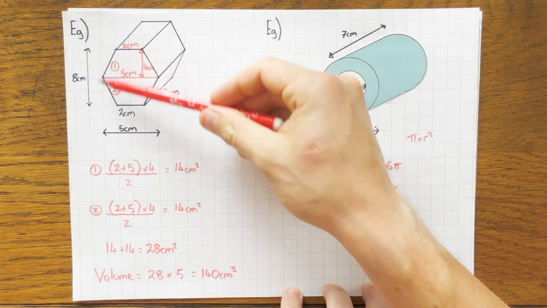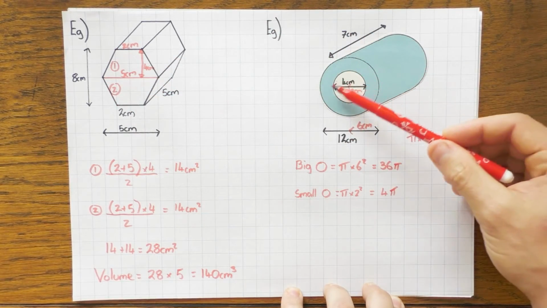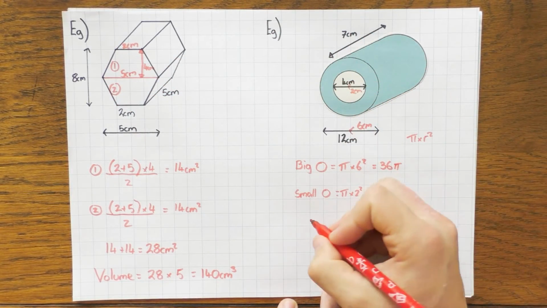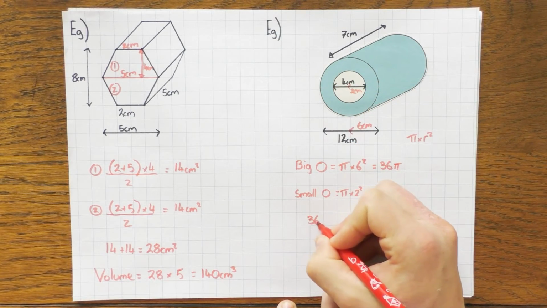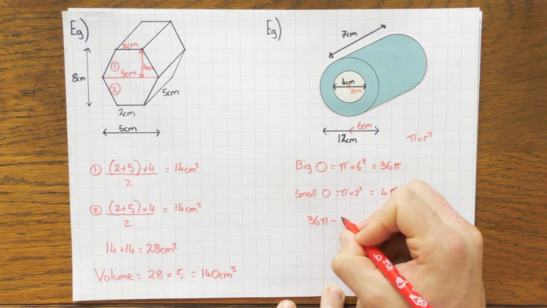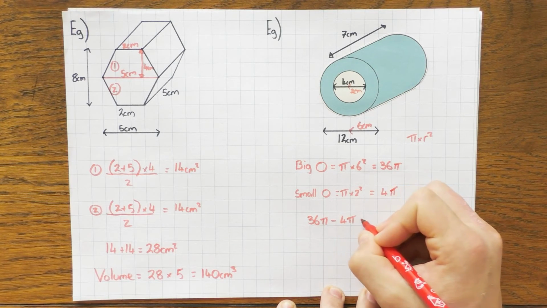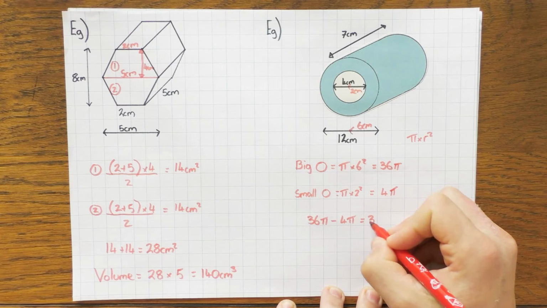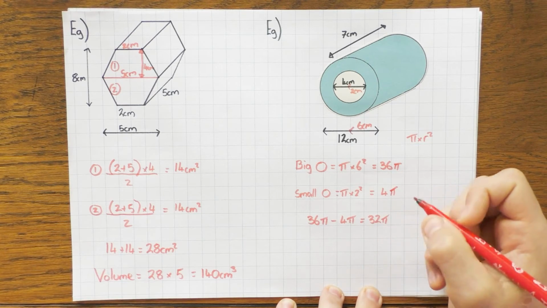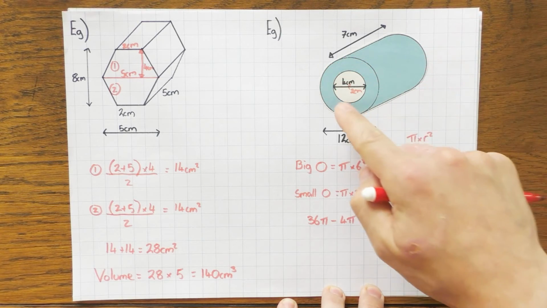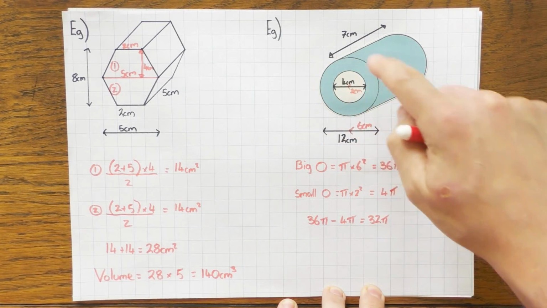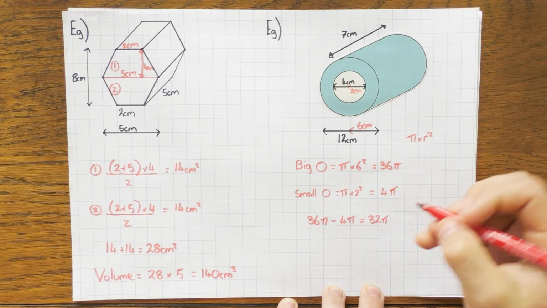In this case, these ones here we were adding, but this time it's missing. So instead of adding, I'm going to take it away. So I'm going to do the big circle, take away the little circle. So 36 pi minus 4 pi, which of course leaves me with 32 pi. Now once you've got the area of what's shaded within the circle, so basically this outline here, we can then just times it by 7, that's absolutely fine.